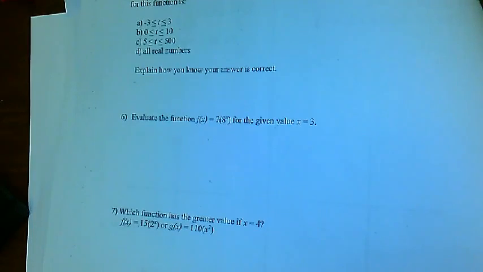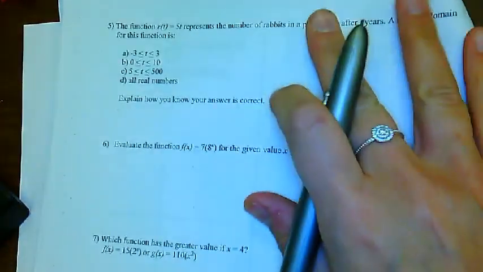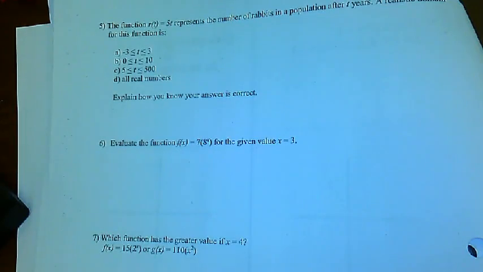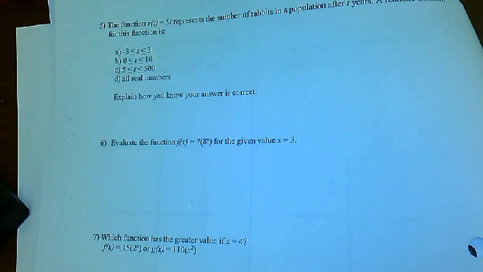All right, so let's do this with a word problem. The function 5^t represents the number of rabbits in a population after t years. A realistic domain for this function would be what? All right, so let's talk about these. We've done questions kind of like this before, so this shouldn't be too hard.